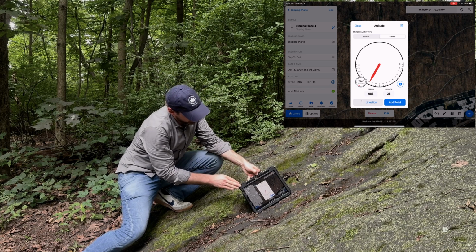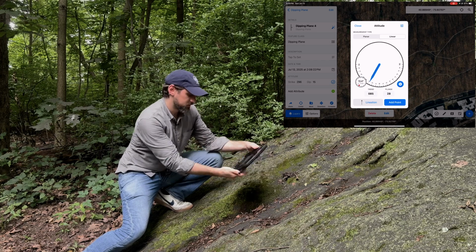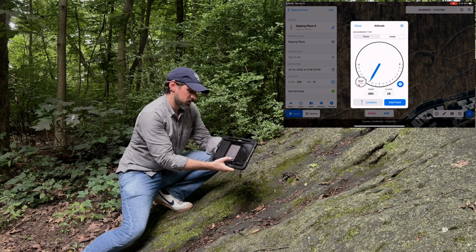So once it's lined up and we see it's stabilized, we can tap the dial to lock it in, make sure everything looks all right, and then tap add point.